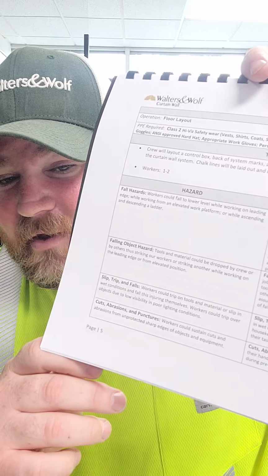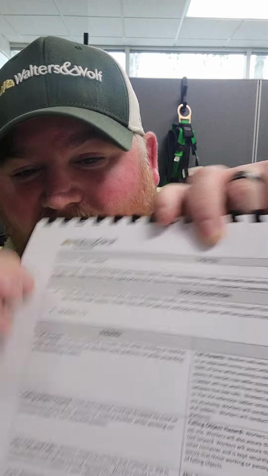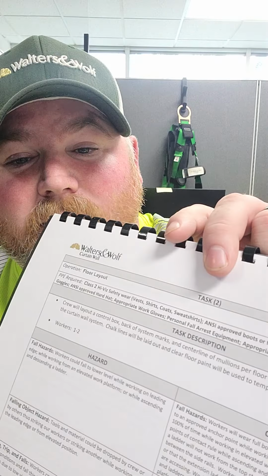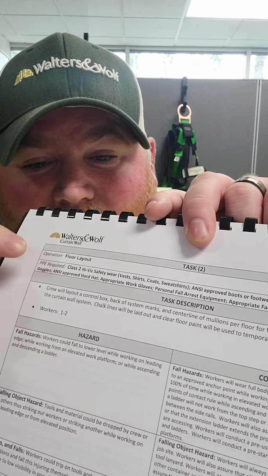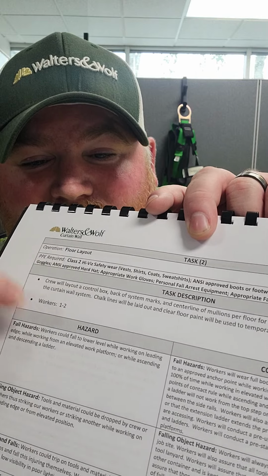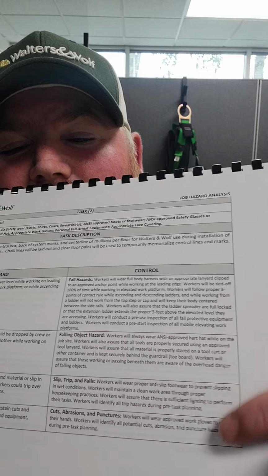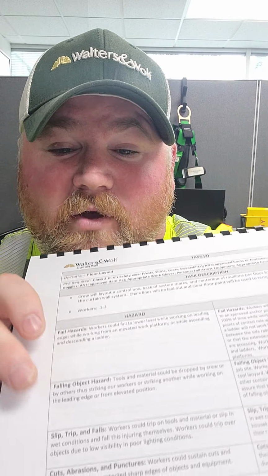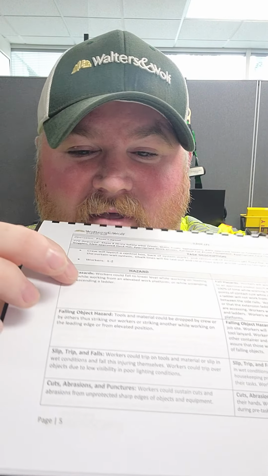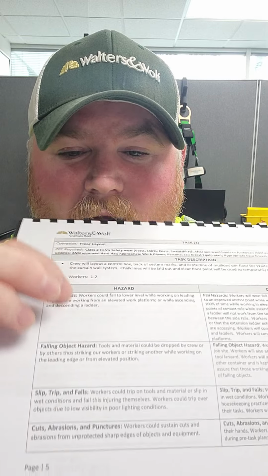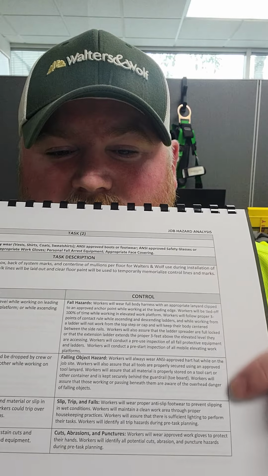And just kind of going through page 5. Here's page 5. Our next task. What do we say? Floor layout. All right. So pretty easy. See, floor layout, PPE required, steps, and then you have your hazards, and then you have your controls. So what we're going to do, you got fall hazards. What else? We got falling object hazards. We got slip, trip, and falls. All right. So it kind of just identifies the hazards, where these hazards are applicable in this task, and then what we're going to do to keep ourselves safe on Bellevue Plaza site.